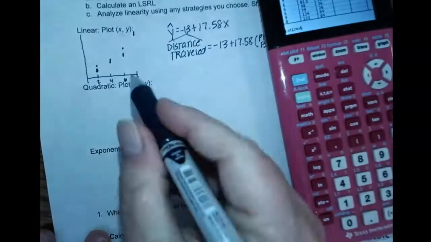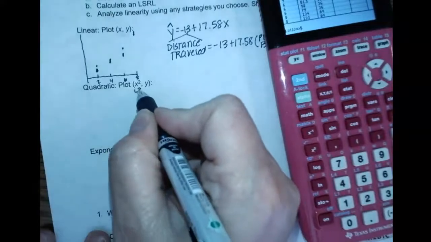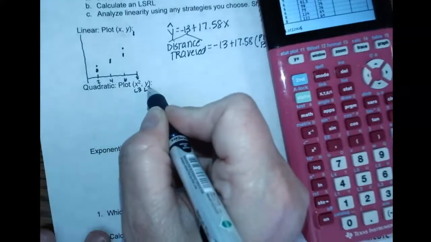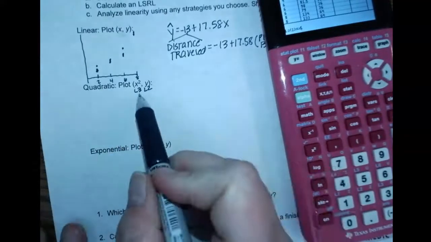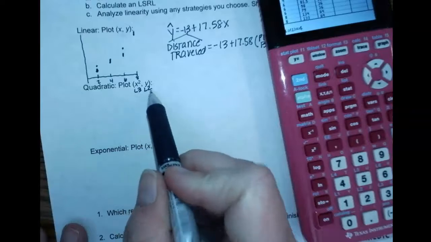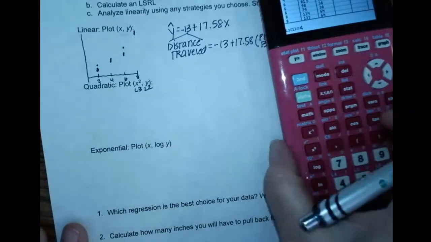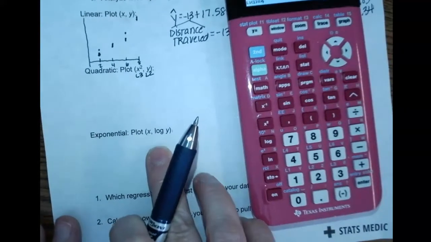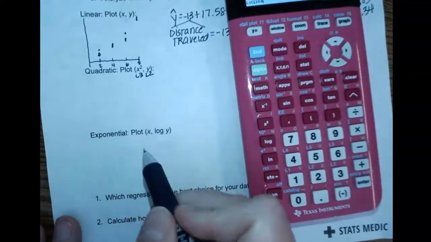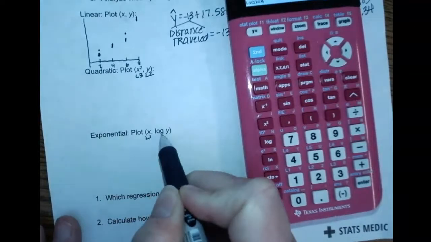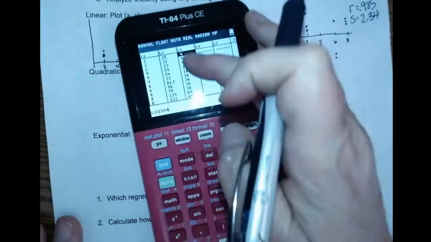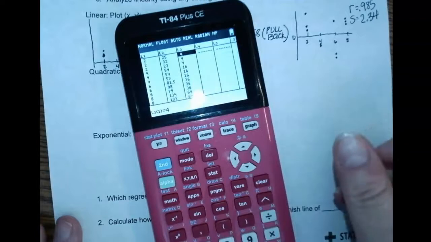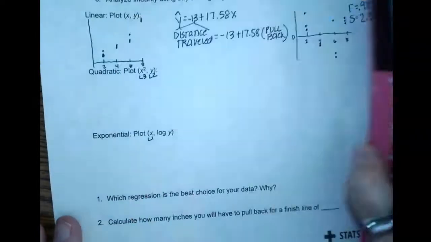So now when you go to calculate your line, instead of list 1 and 2, you're going to use list 3 for your x's and list 2 for your y's. Okay? And then do the same thing down here. Your x's are already in list 1, just leave them there. Your y's, you can just reprogram list 3 to take the log of your y column.